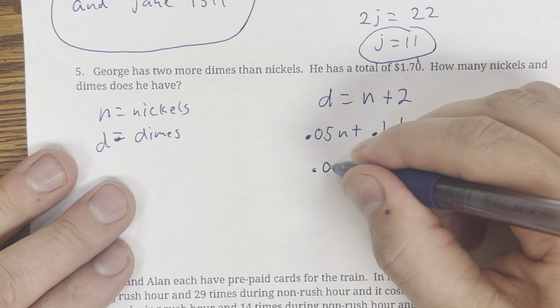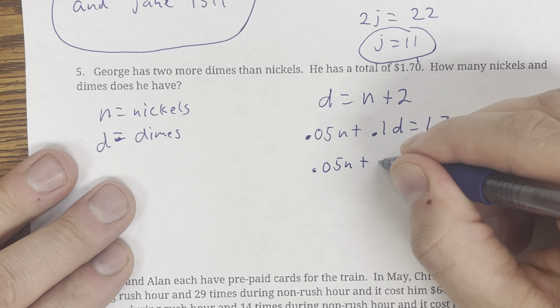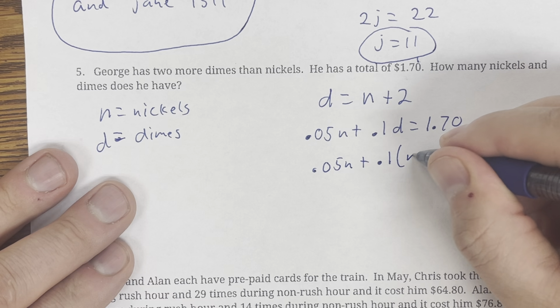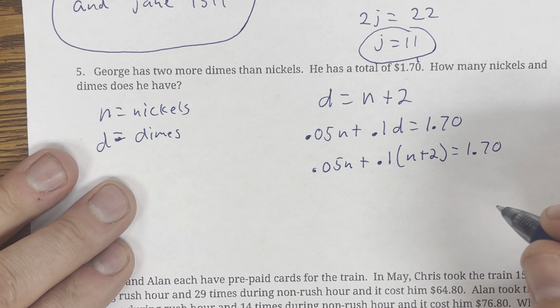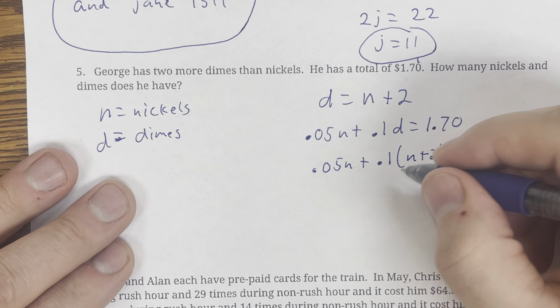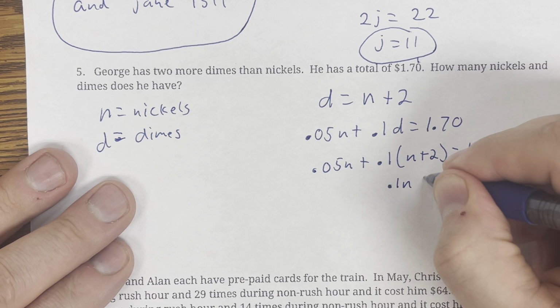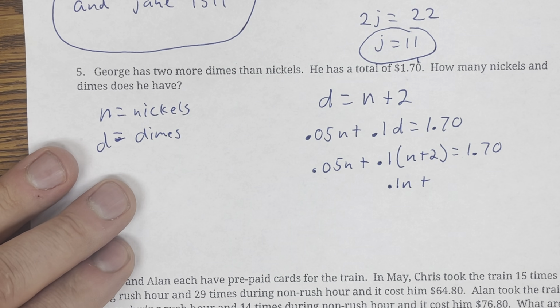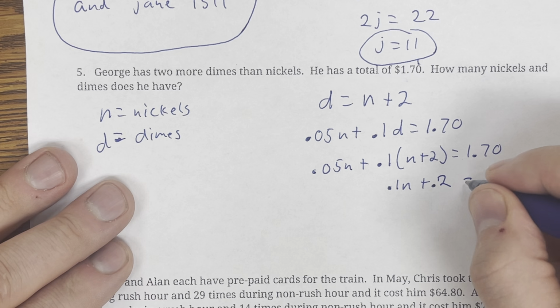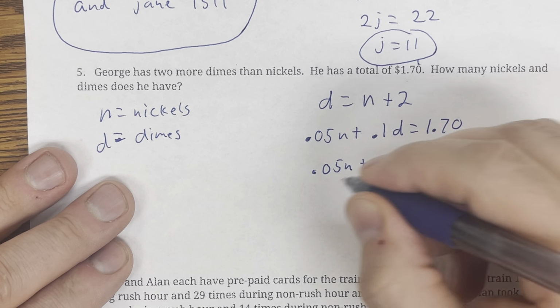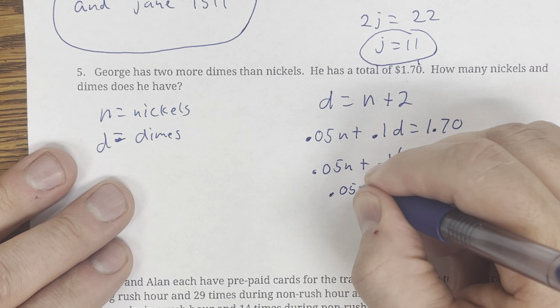So we have 0.05n plus 0.1 times n plus 2 equals $1.70. Have to distribute. So 0.1n plus 2 times 0.1 is 0.2, equals 1.70. I also have a 0.05n here.